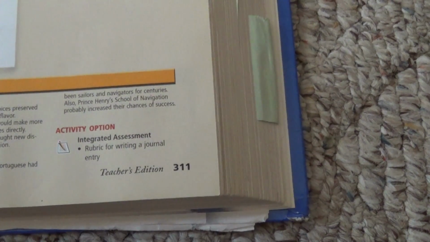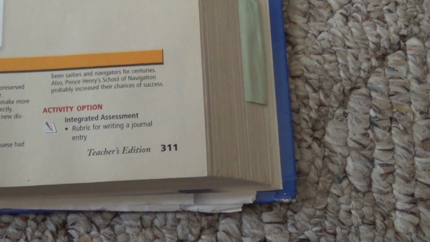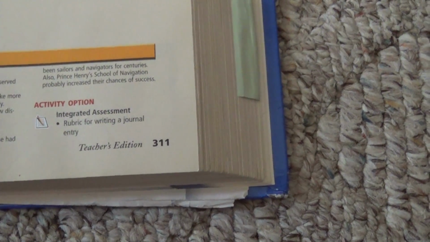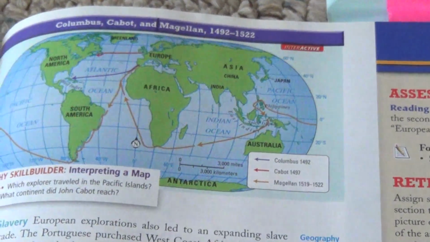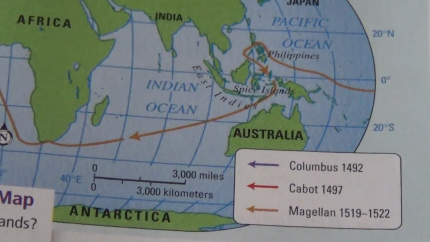The index gave me a page 311 as well. It said it was M311. Keep in mind there is no M section, you have to go to 311. And when you go to 311, if you look here, there is in fact a map. And it does say Columbus on it.